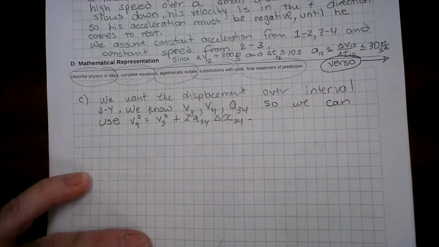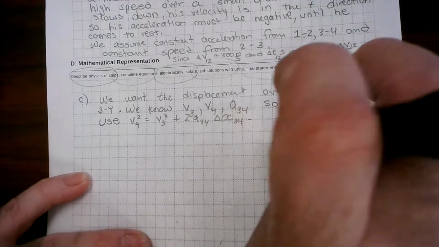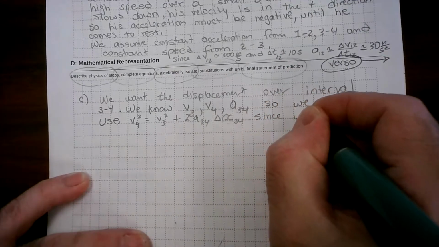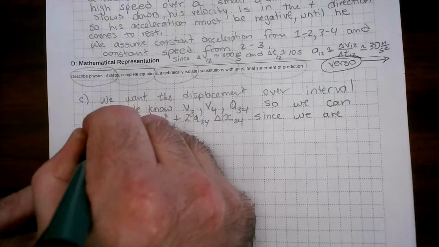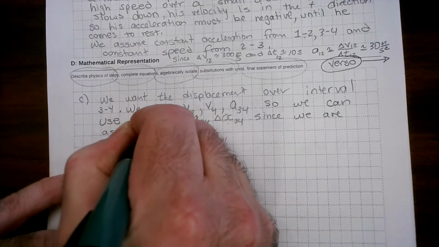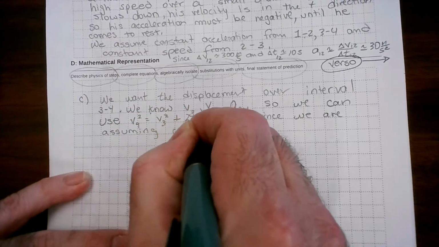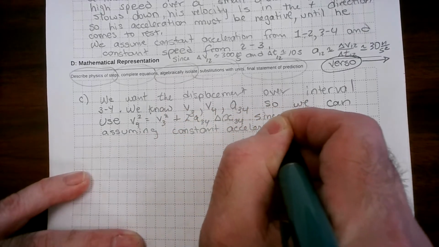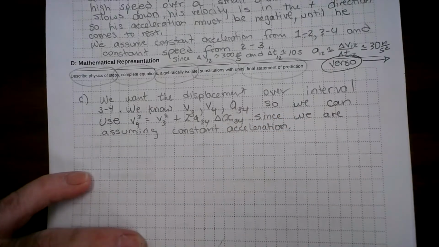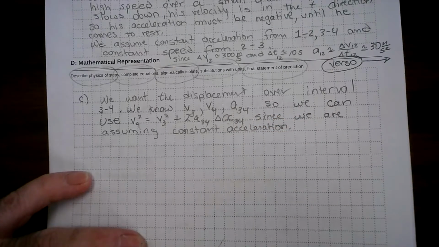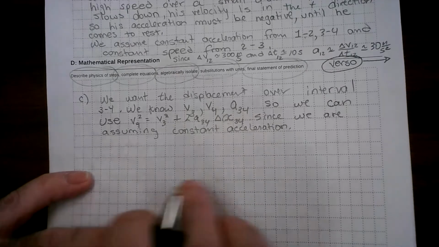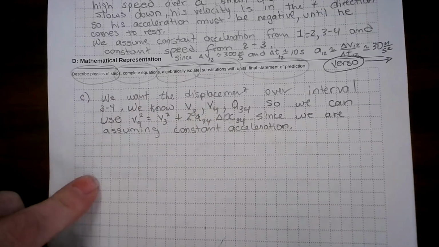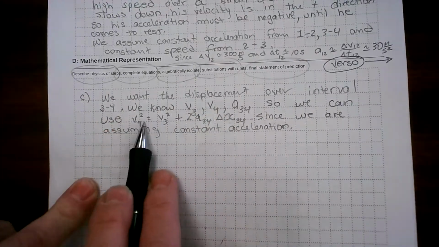There's one piece missing. We can use this equation since we are assuming constant acceleration. Or if I had asked you for average acceleration, you would say because we're only interested in average acceleration. Remember, if the acceleration is changing, we can't use big 5 equations. So, complete equation. Look, I wrote it down here already.